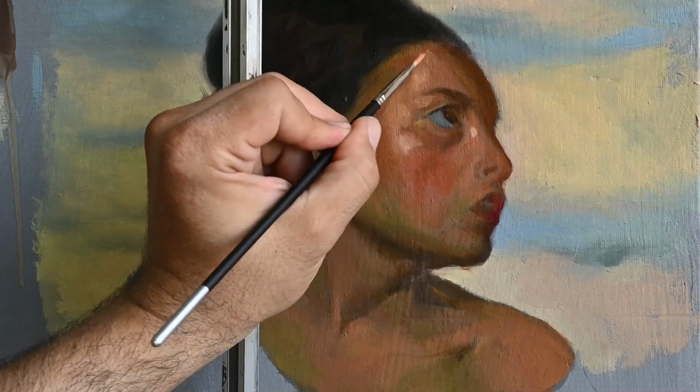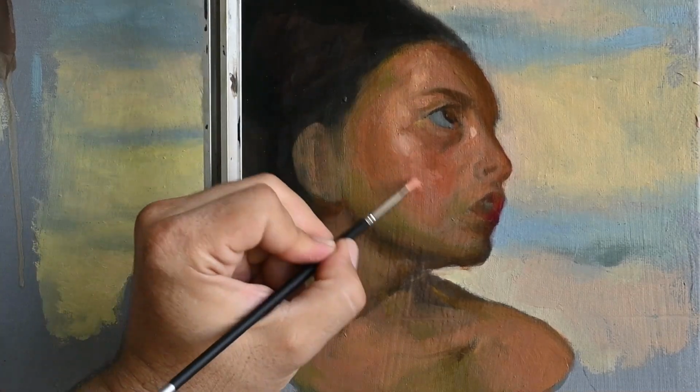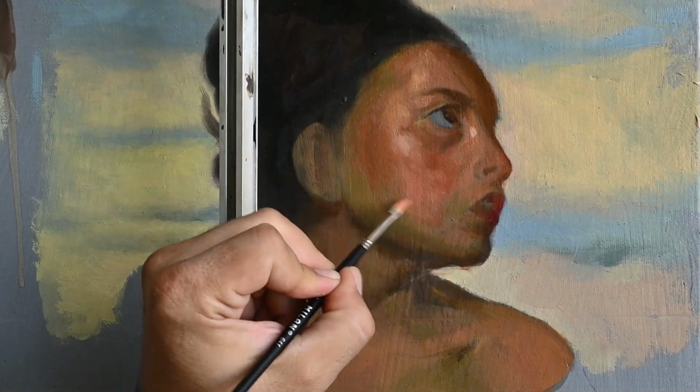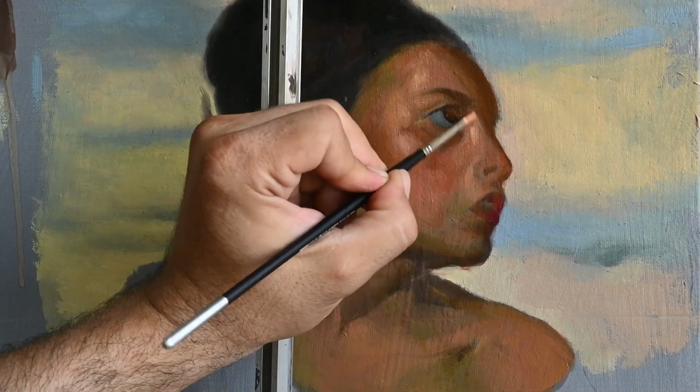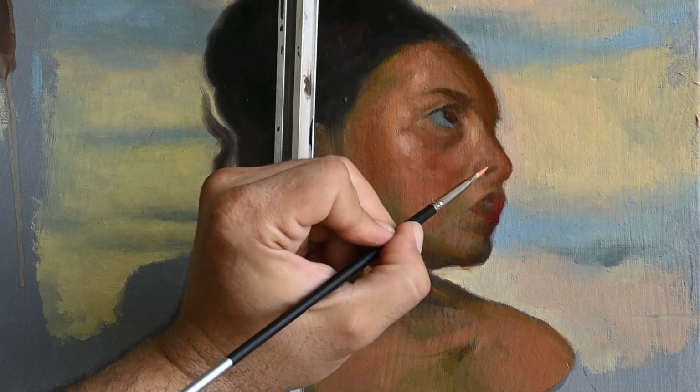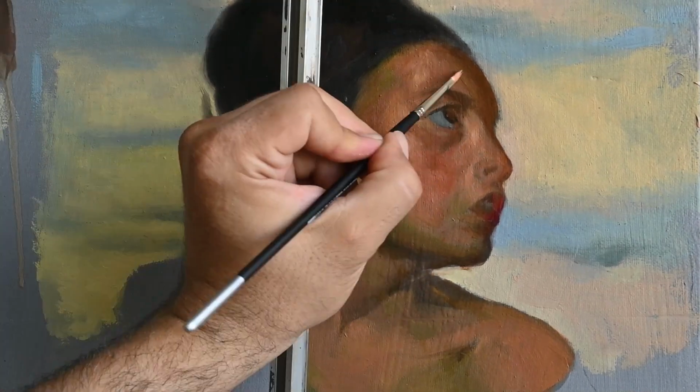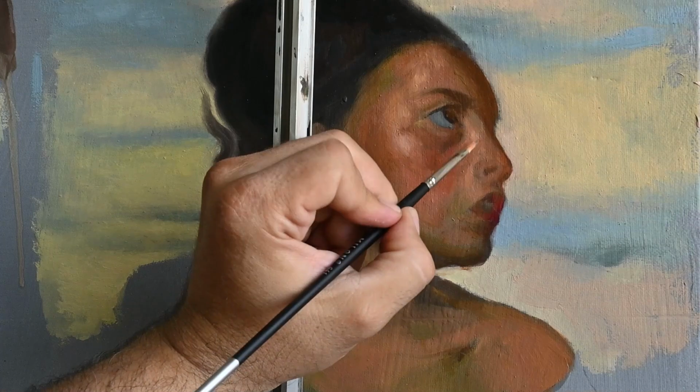We can go higher by adding, let's say, yellow, or go lower by adding green to a red, or something like this.